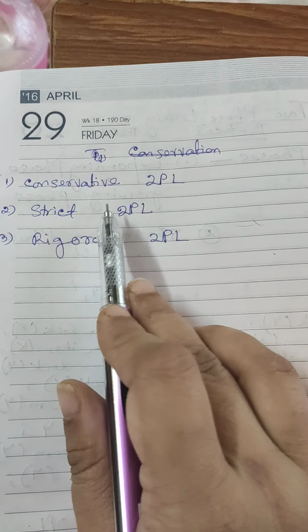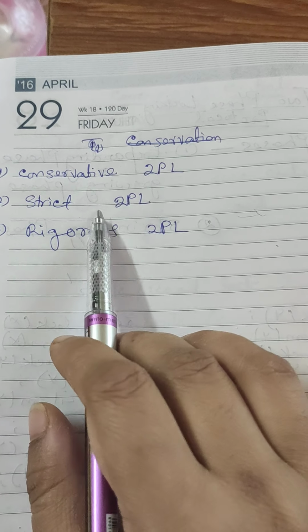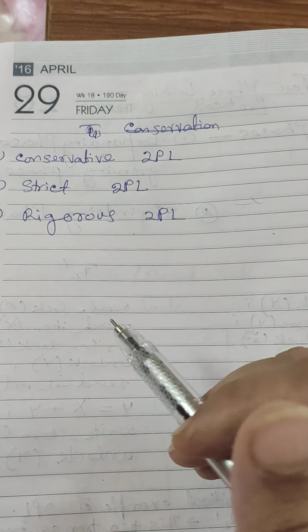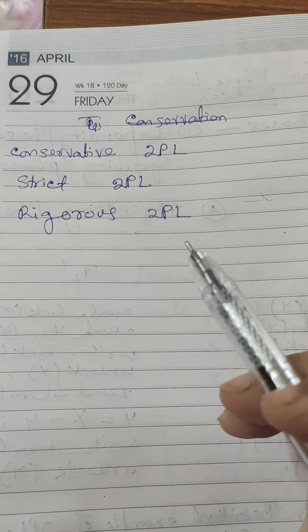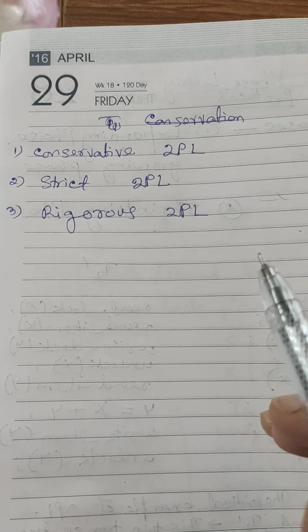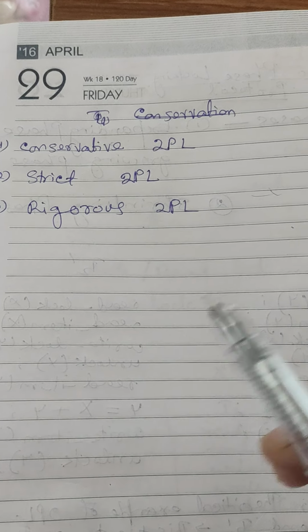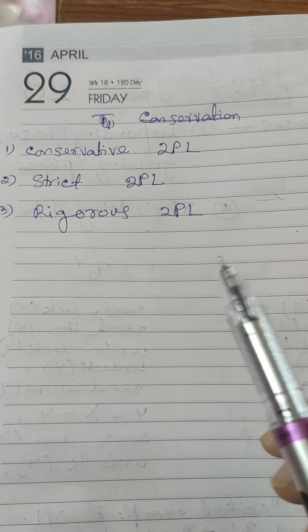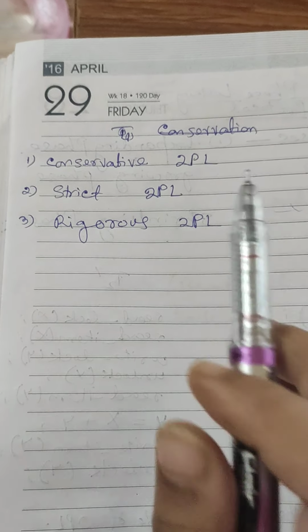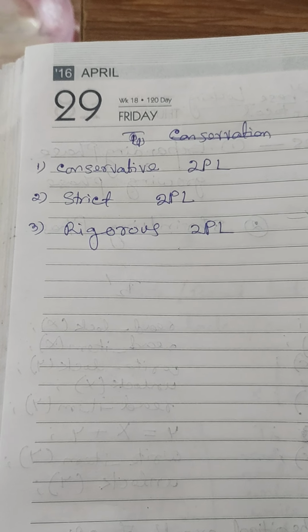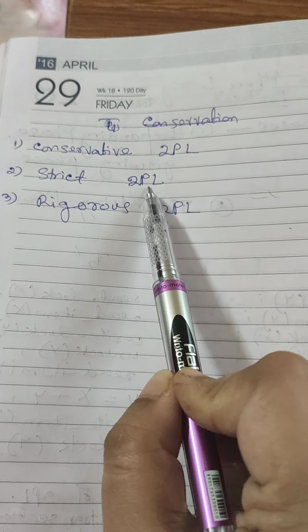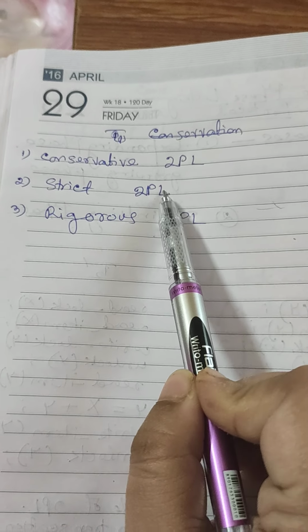And what is the strict two-phase locking protocol? In this variation, a transaction does not release any of its exclusive locks until after it commits or aborts. So no other transaction can read or write an item written by that transaction until the transaction is committed. This strict two-phase locking protocol is not a deadlock-free protocol.